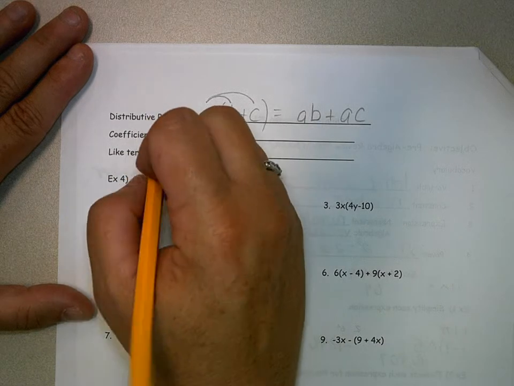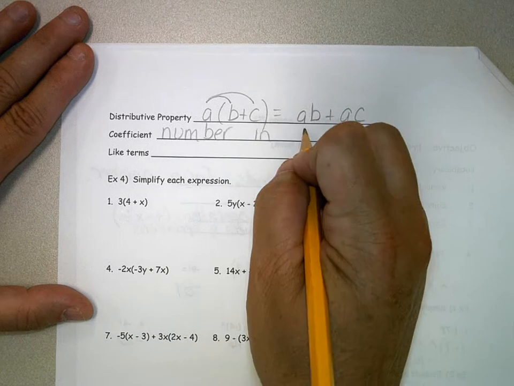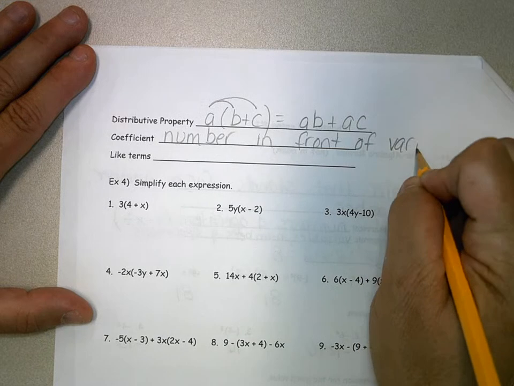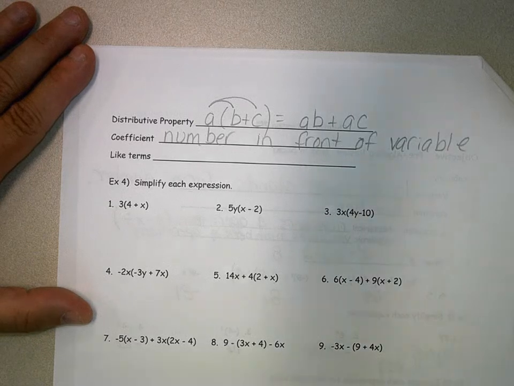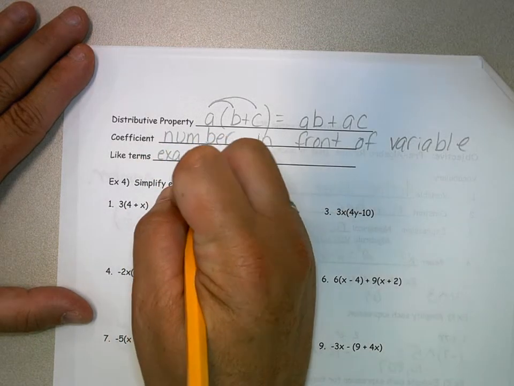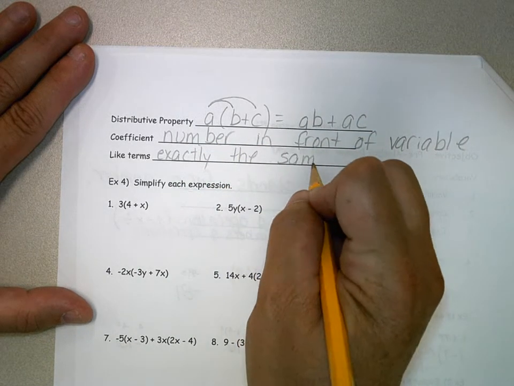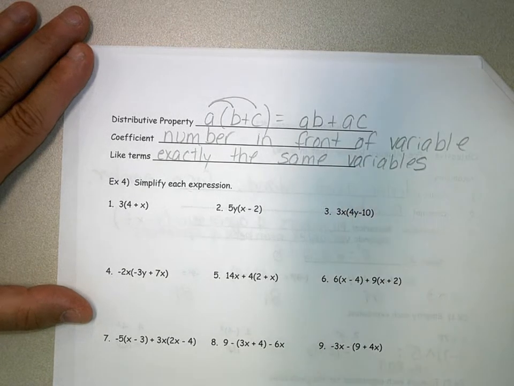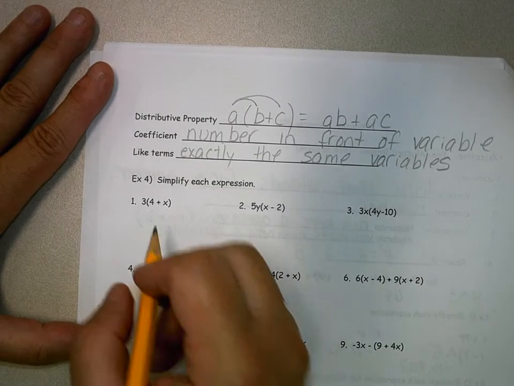A coefficient is the number in front of the variable, and like terms have exactly the same variables. And you can only combine those like terms if they have exactly the same variables. So we start out here with some distributing.